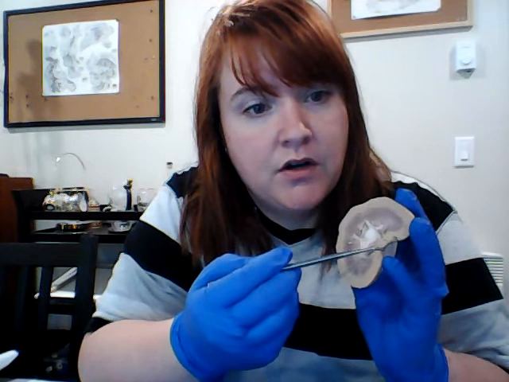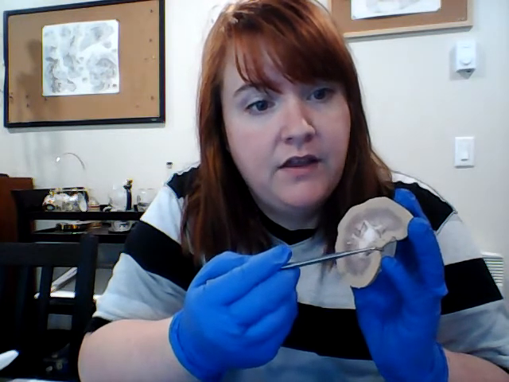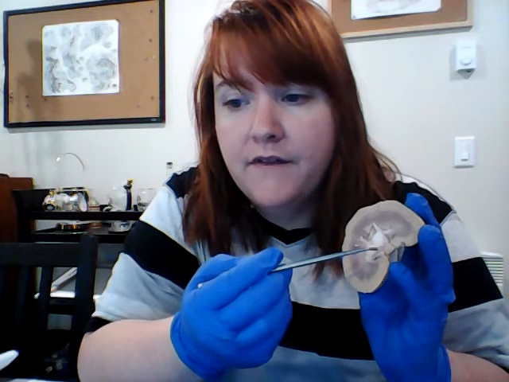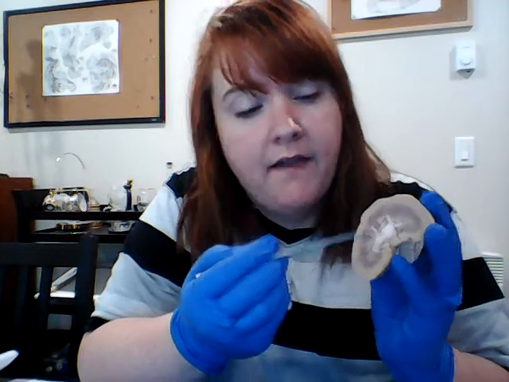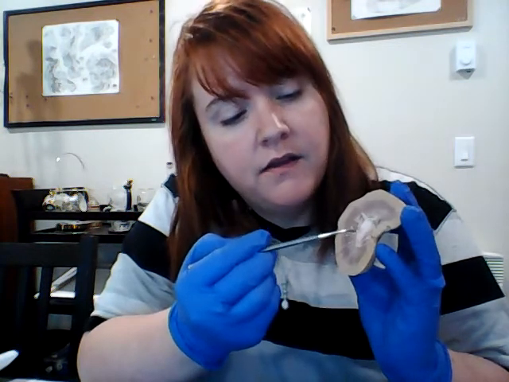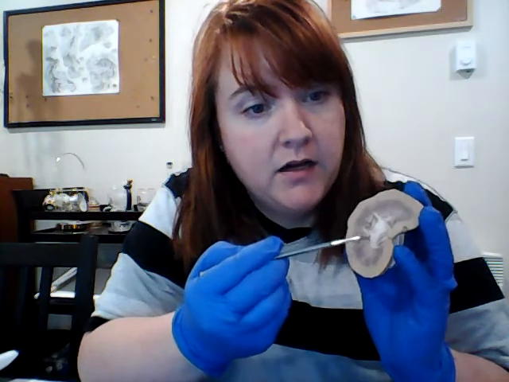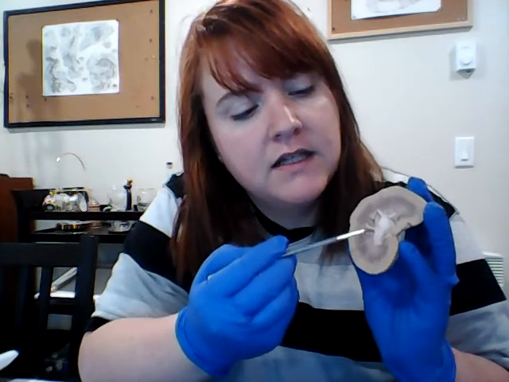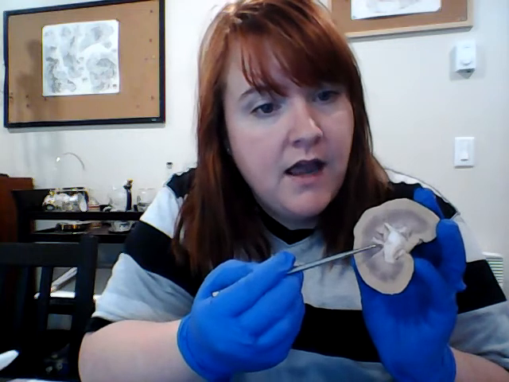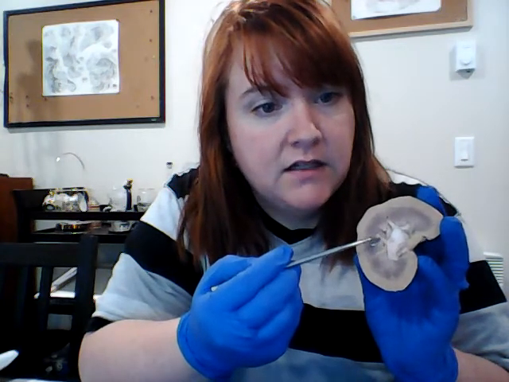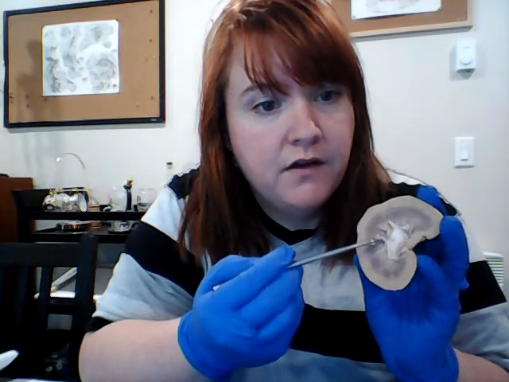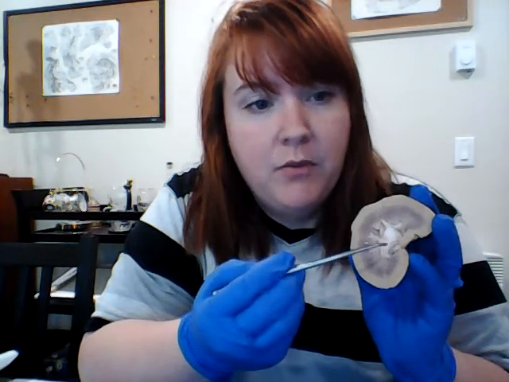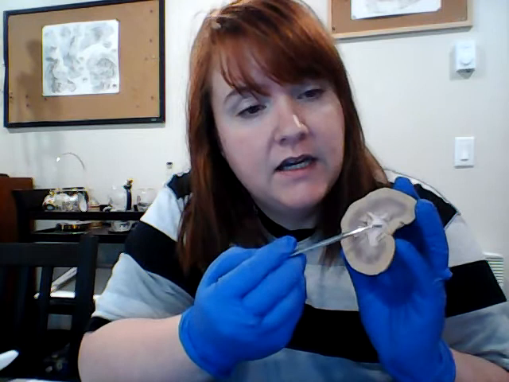That's where the ureter and the blood vessels and everything enter into the kidney. And then we have the major calyces, which are the big part right here, not quite to the edge, but just this big part here that you can see like that. And then we have the minor calyces here, which branch off into the columns. And then we have the renal pelvis, which is actually right here.